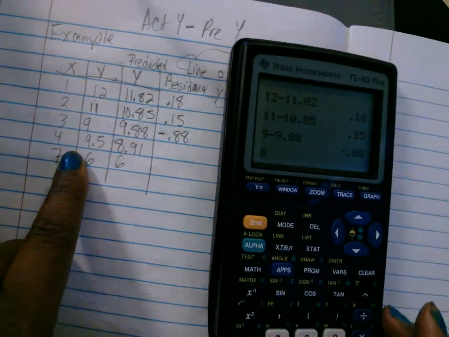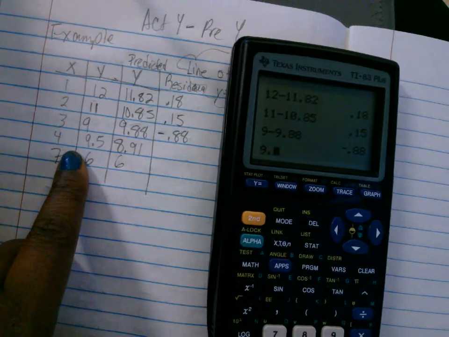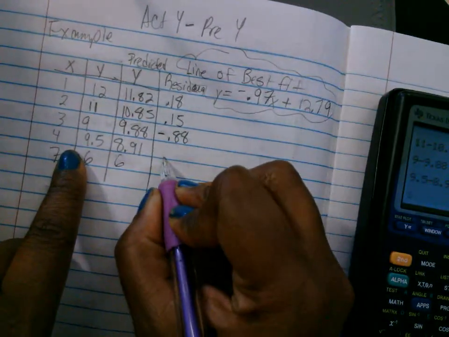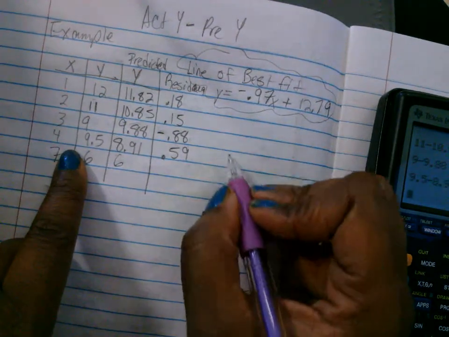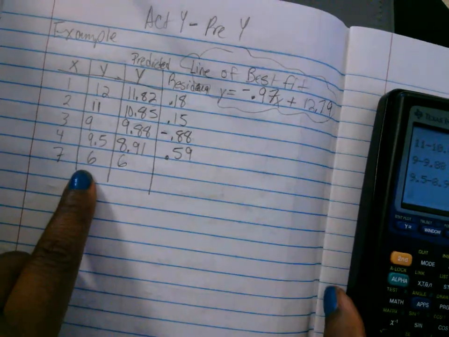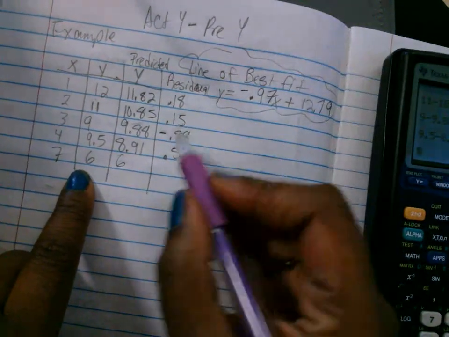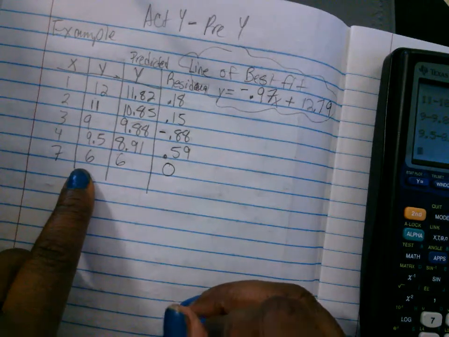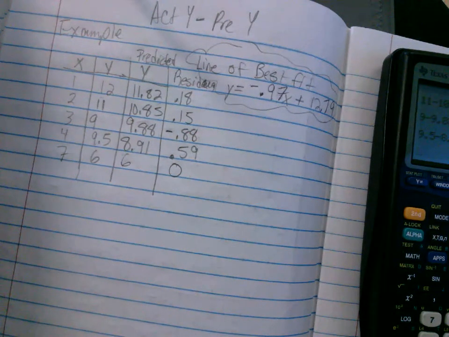How do you get the residual for when X is equal to 4, Jordan? 9.5 minus 8.91. Very good. And what's the answer there for the residual? 0.59. Is that a positive or negative residual? Positive. So is that point above or below the line? Above. Okay. How do you get the residual, Samaj, for when X is 7? It is going to be 0. So what does that mean about that point? It's on the line of best fit. Okay. Any questions about what Ms. Reyes has said? Is there anyone that is lost?